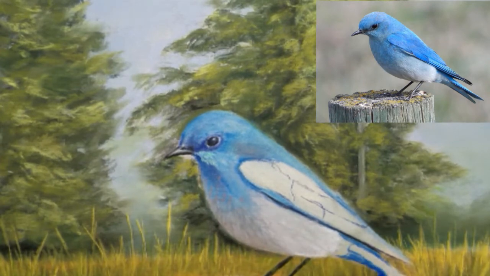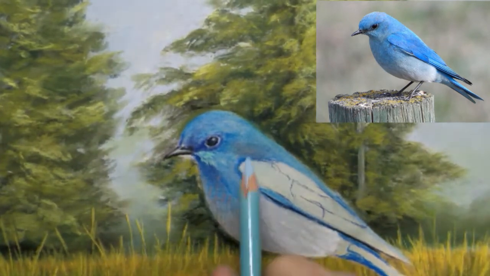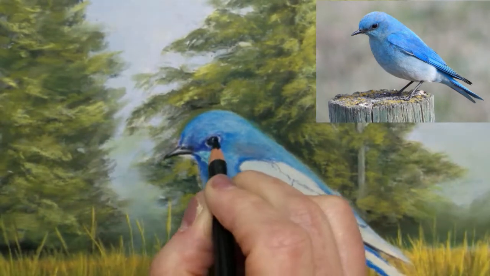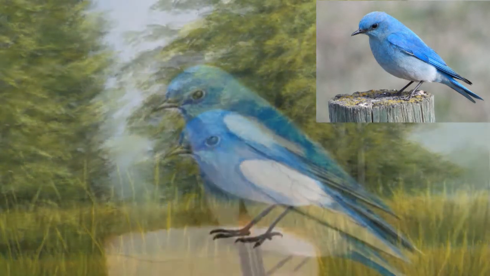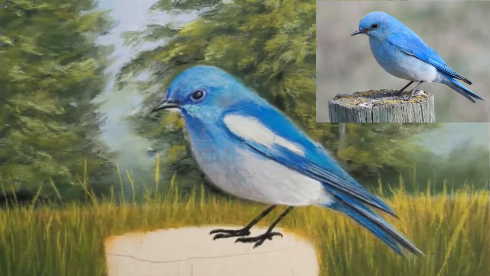After completing the blue shading in the wings and tail feathers, use a very sharp pointed pencil to draw the flat feathers that are layered upon each other.